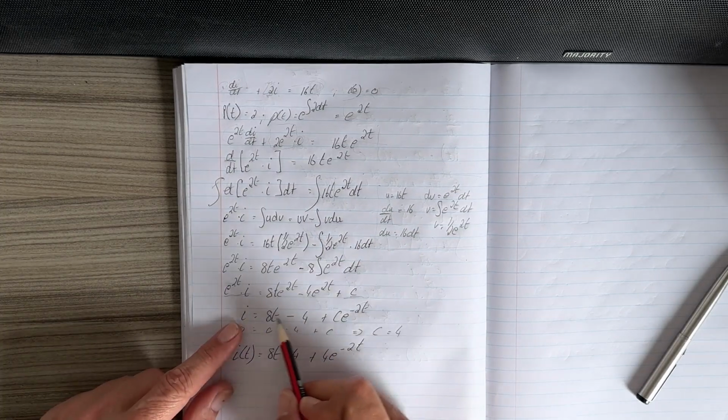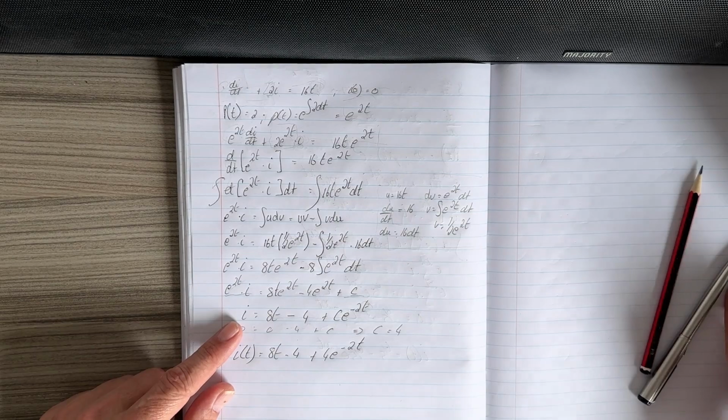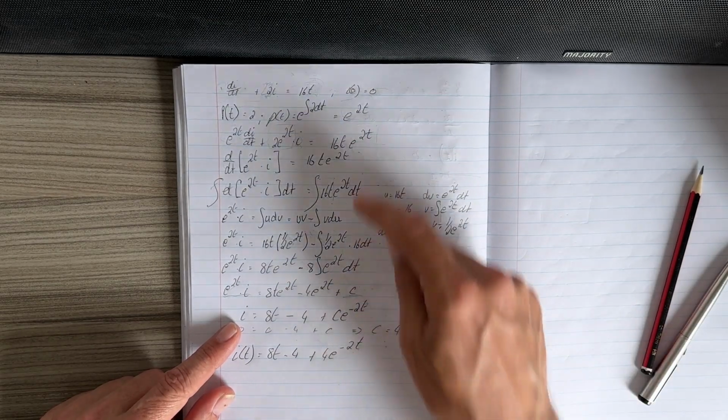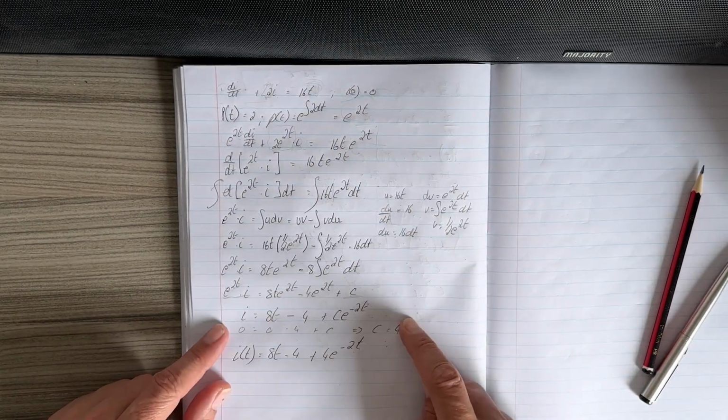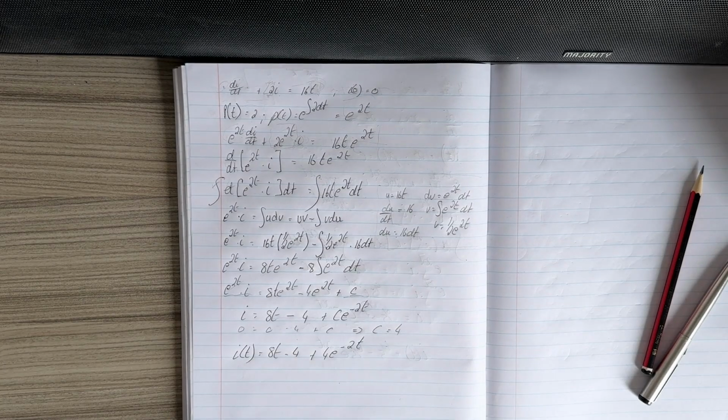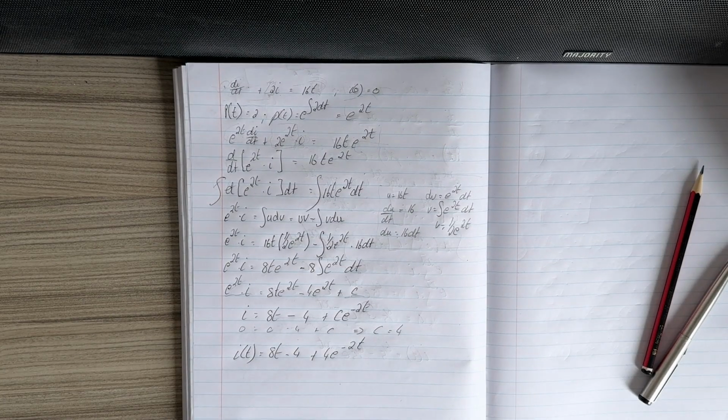You get your general solution, and take your initial values, feed them into the general solution, and you end up with the specific solution and you are done. Anyway, I hope that helps.